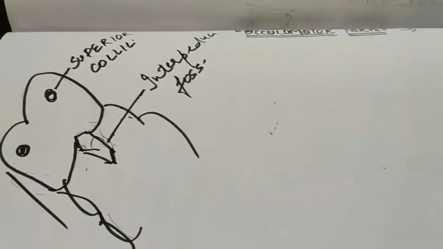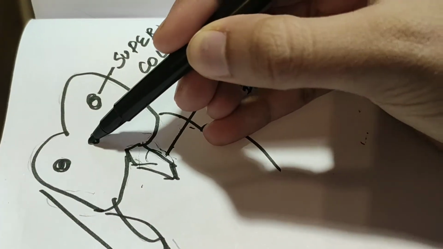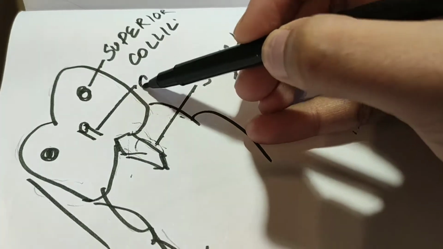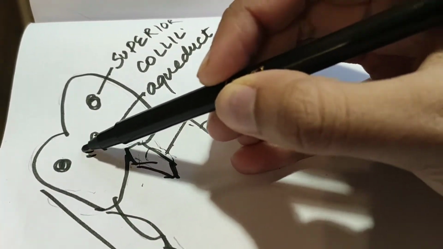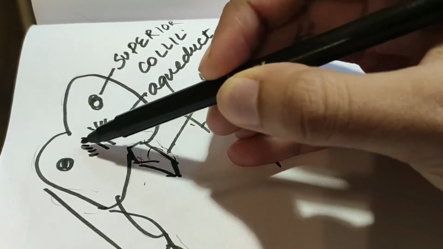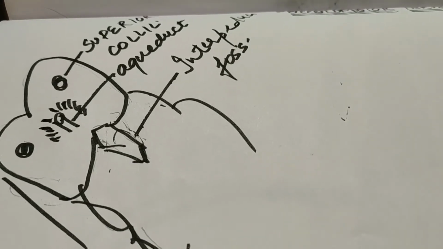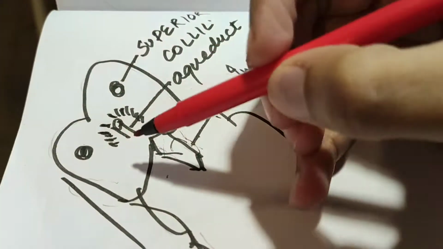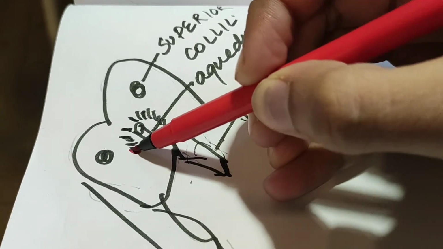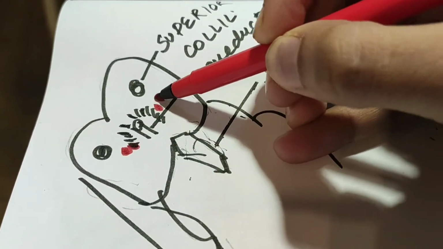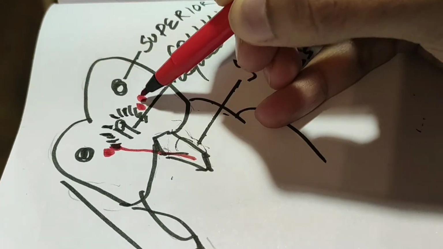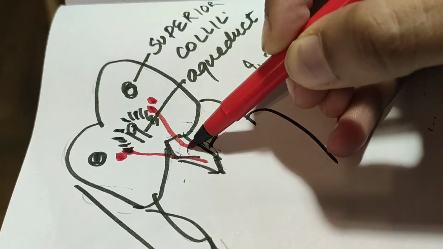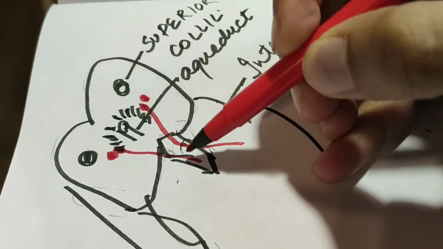So this is the cerebral aqueduct in here, and around it is gray matter. I'm giving you this just to locate the nucleus of the third cranial nerve. Now here there will be the nucleus. There will be two nuclei. And these nerve fibers will pass through the interpeduncular fossa through the oculomotor sulci.